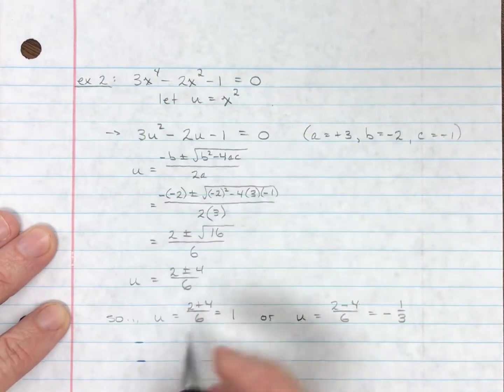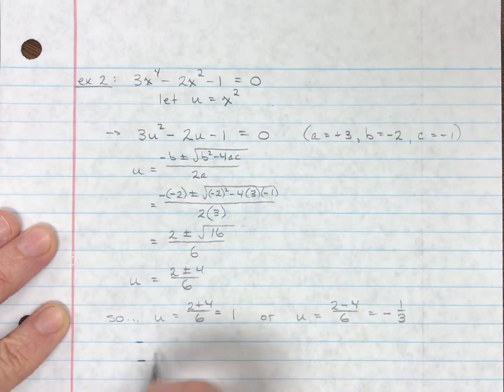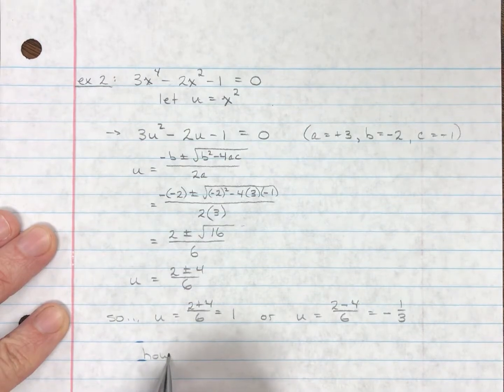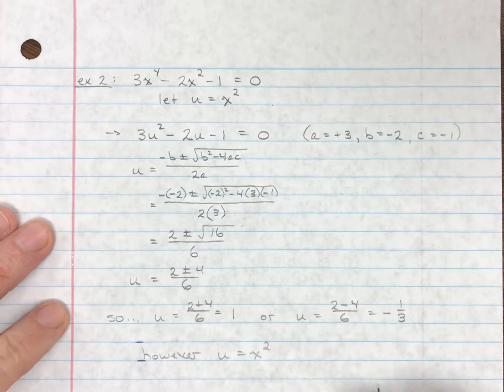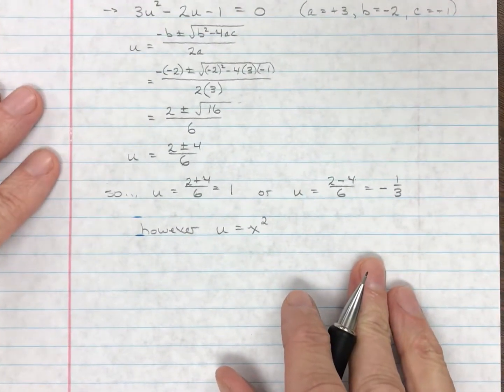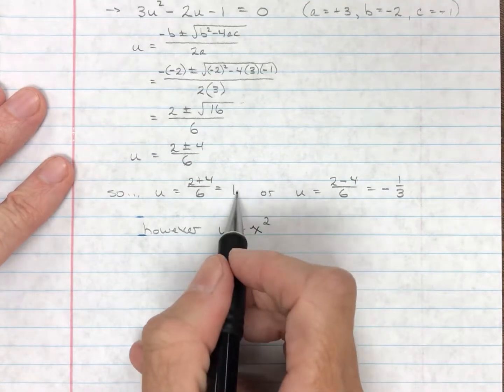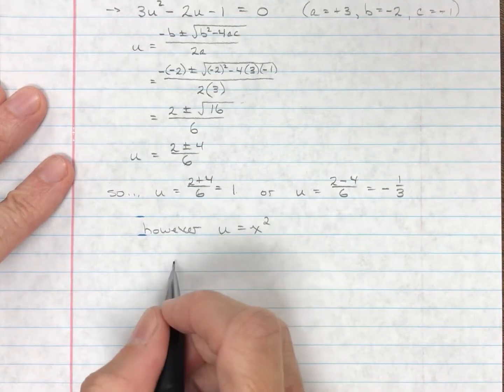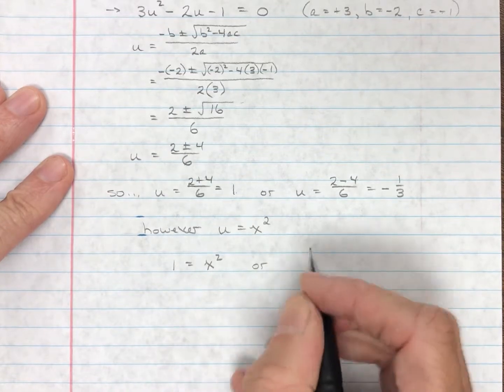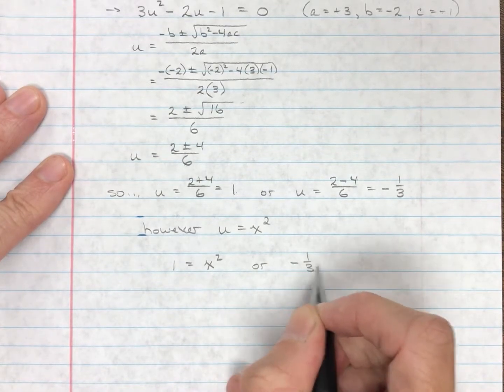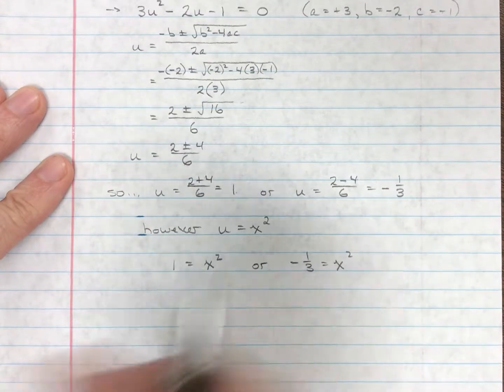So we have to recognize, okay, we know that u equals x squared. So we have to go back into the x world. Okay, u equals x squared. So let's take our first u. So we have 1 equals x squared, or negative 1/3 equals x squared.